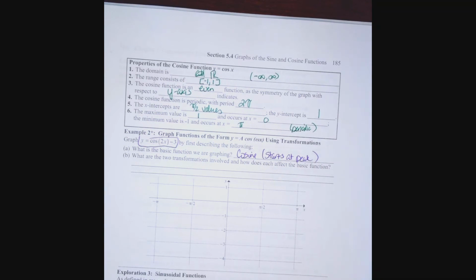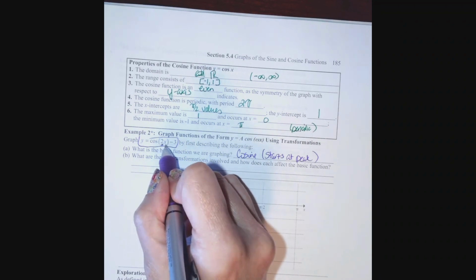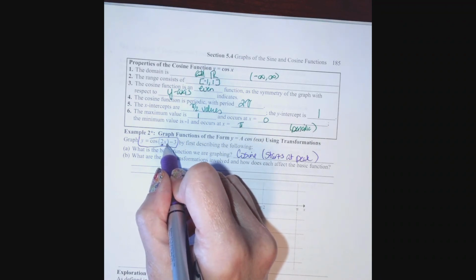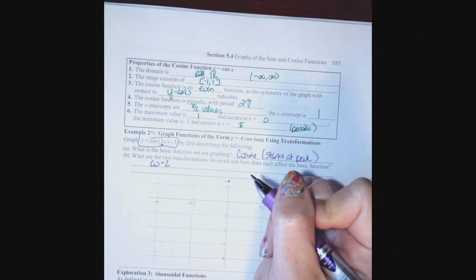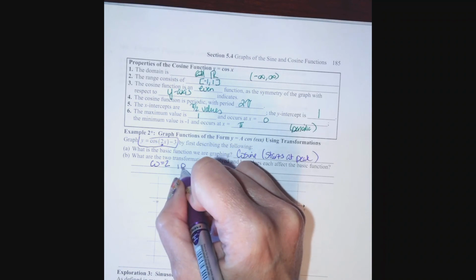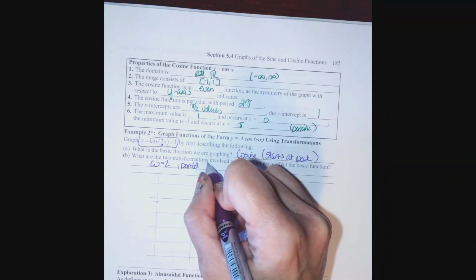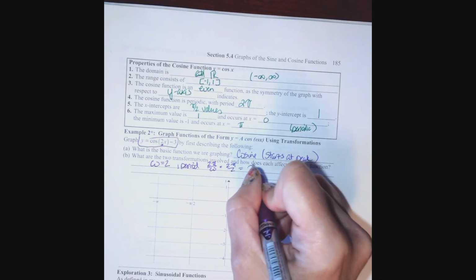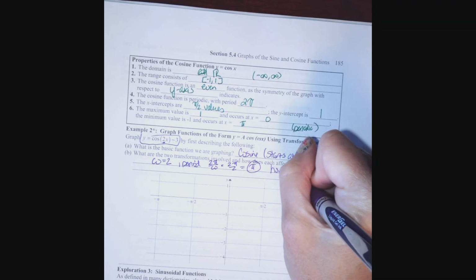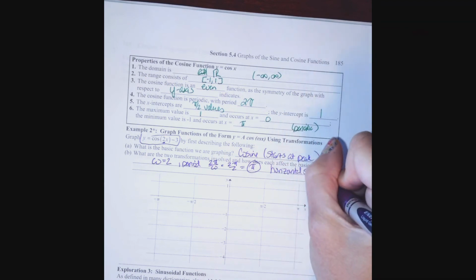What are the transformations we're applying? Well, we have this value of 2 attached to the x. That is our omega value. So omega is 2, which means we are changing the period. Our period starts at 2 pi divided by omega, so we've got 2 pi over 2. The period is just pi, so we've done a horizontal shrink. We're going to complete an entire period in pi radians instead of 2 pi radians.